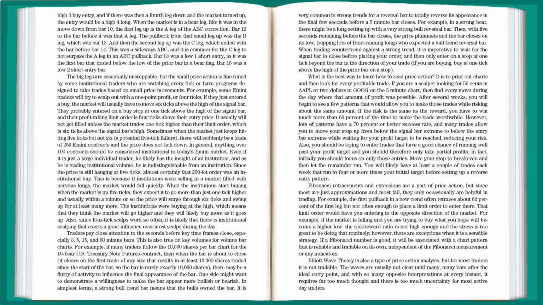When the institutions start buying when the market is up 5 ticks, they expect it to go more than just 1 tick higher. And usually within a minute or so, the price will surge through 6 ticks and swing up for at least many more. The institutions were buying at the high, which means that they think the market will go higher, and they will likely buy more as it goes up. Also, since 4-tick scalps work so often, it is likely that there is institutional scalping that exerts a great influence over most scalps during the day.